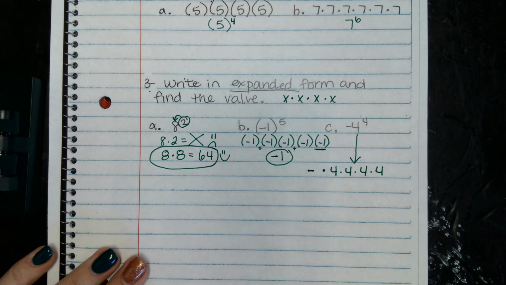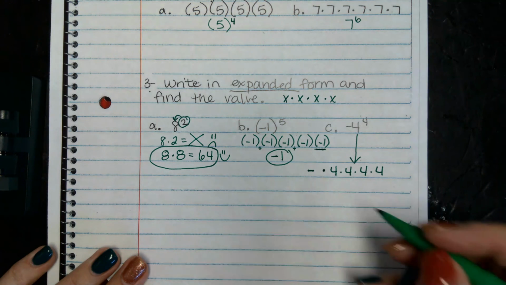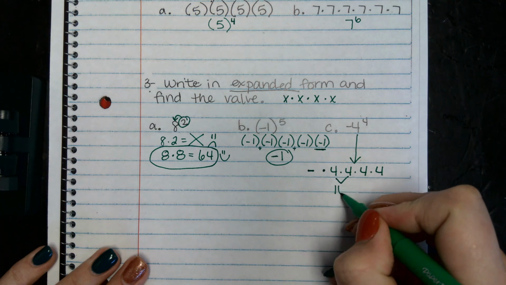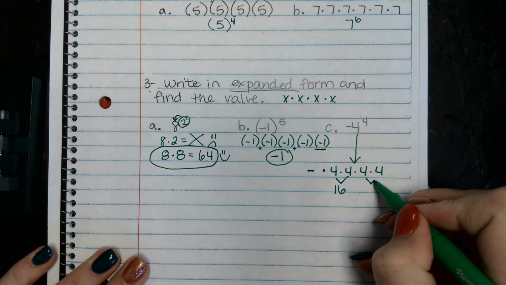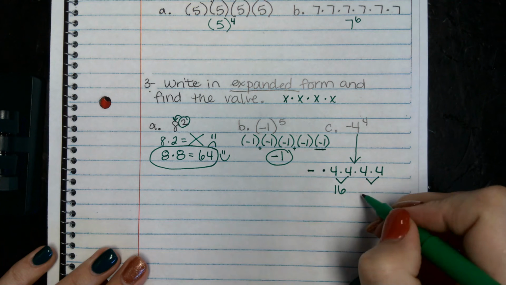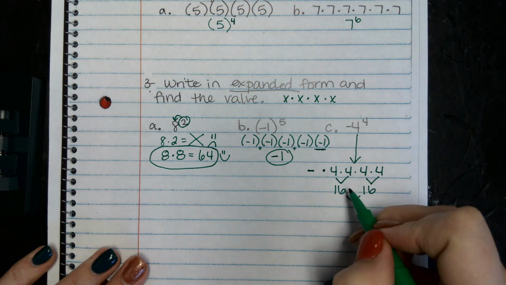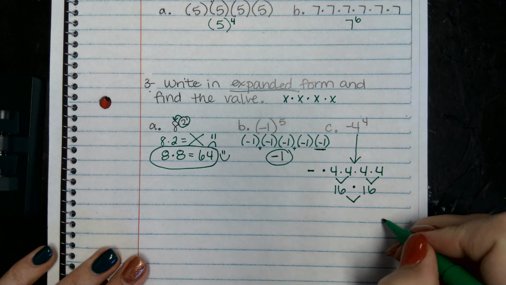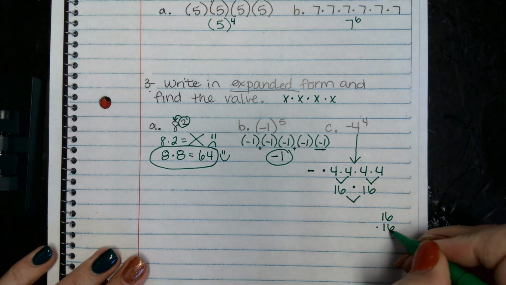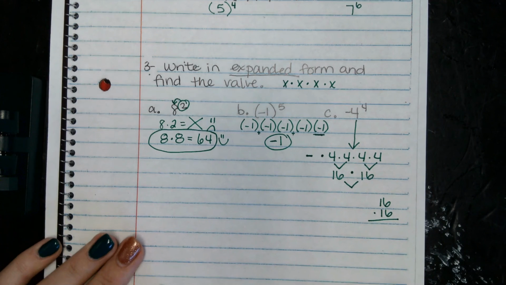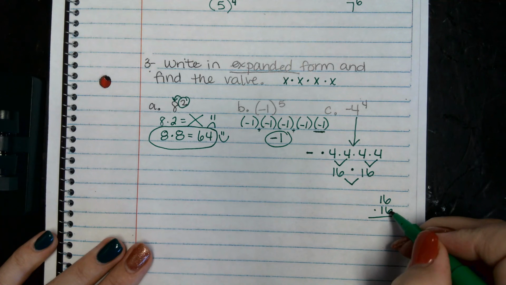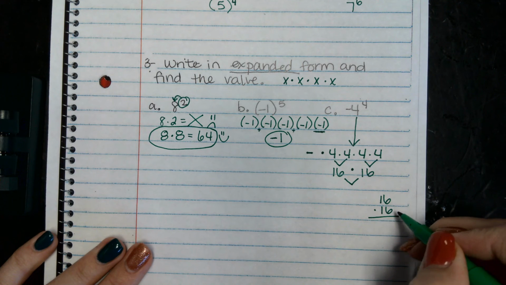So now we get to do a little bit of math. 4 times 4 is 16. 4 times 4 is 16. And then now we get to go 16 times 16. Well, if I did my math over on the side, in this case, 16 times 6 is going to give me 36.